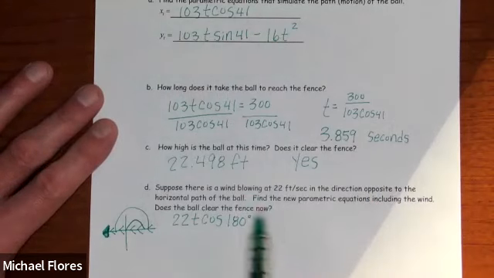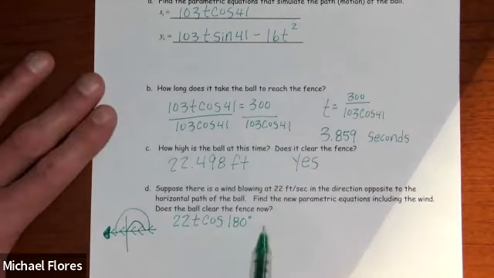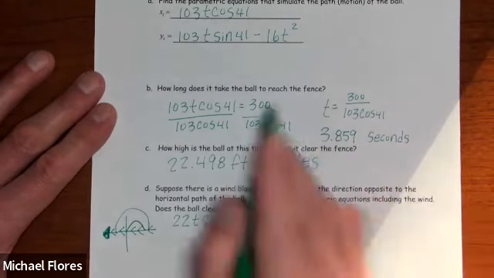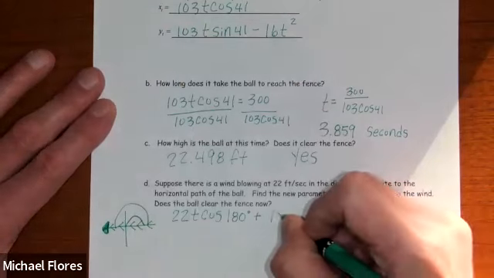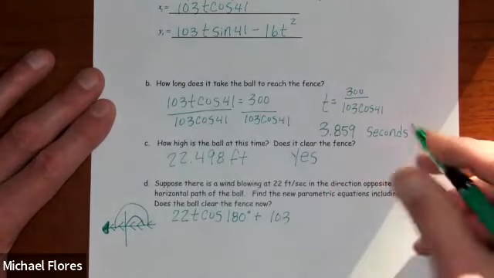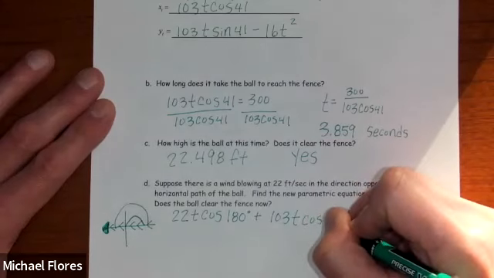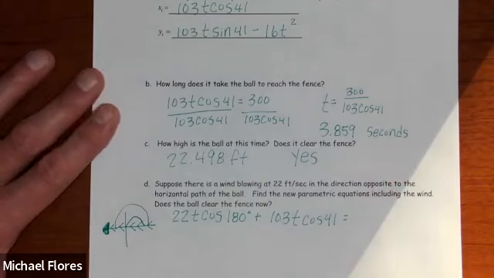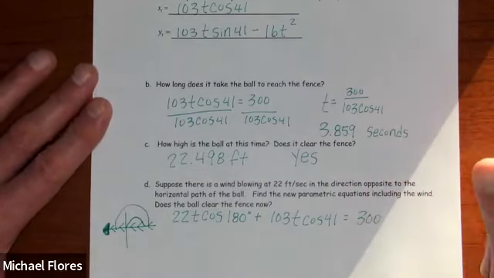So, like I said before, does the ball clear the fence now? That's what we are ultimately trying to solve for. Well, now that we are having to account for wind, we're going to take wind and add it to the horizontal distance of the ball. 3 cosine 1, and we're going to set this equal to, how far away is the fence? 300.